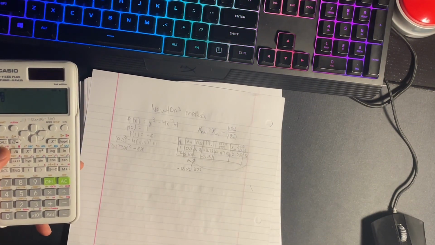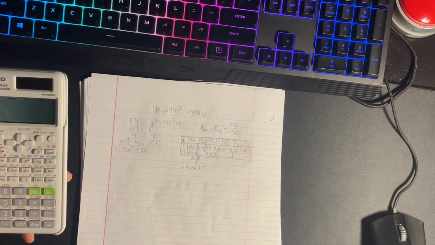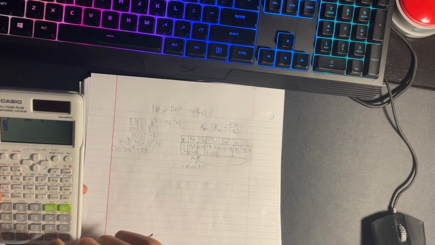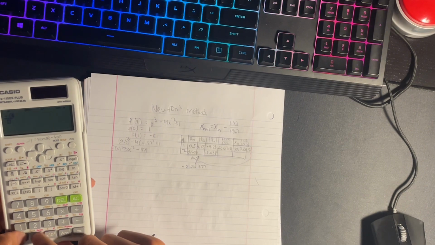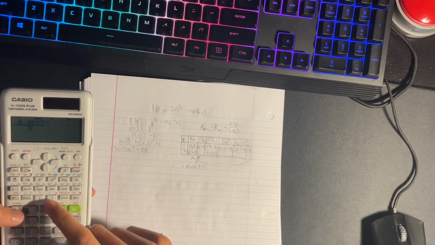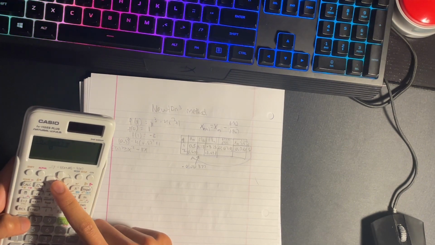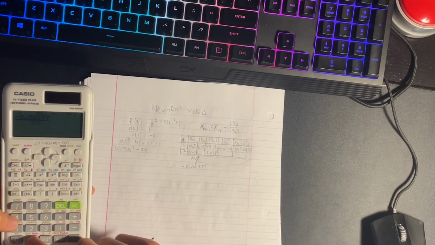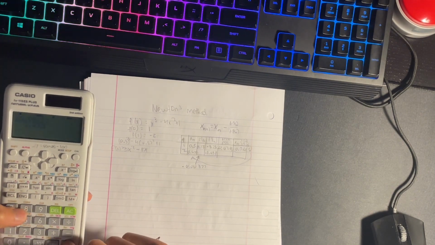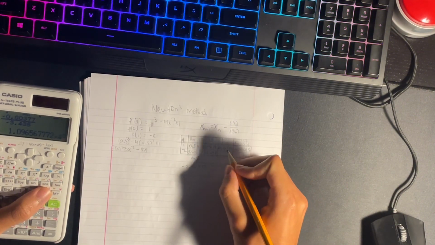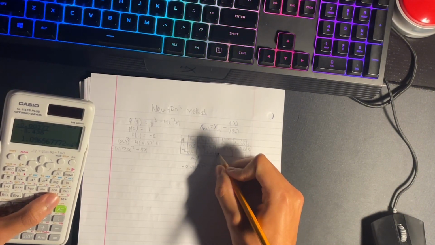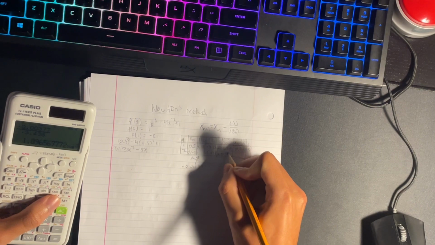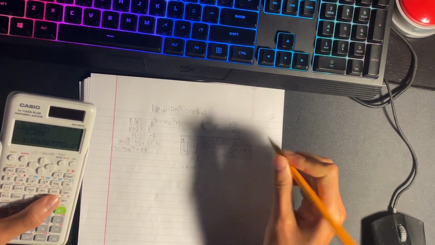Then we do the fraction, negative 0.00377 over that, and we get a very, very small number, 0.00109.